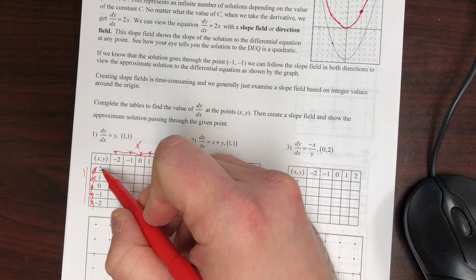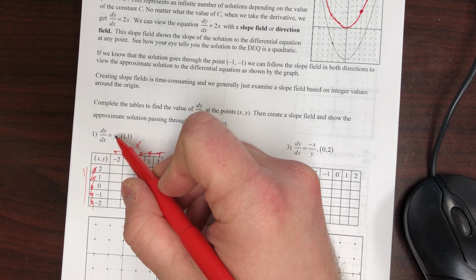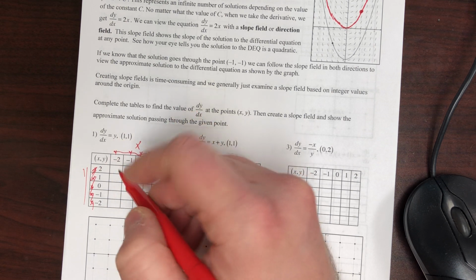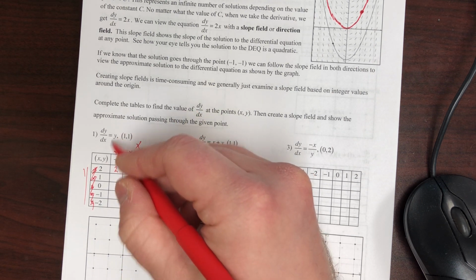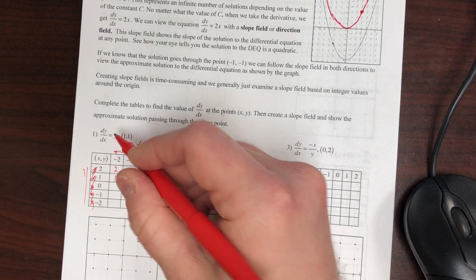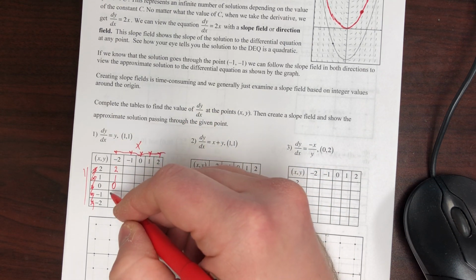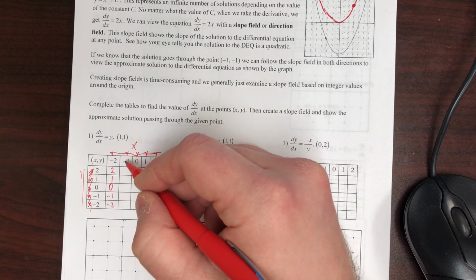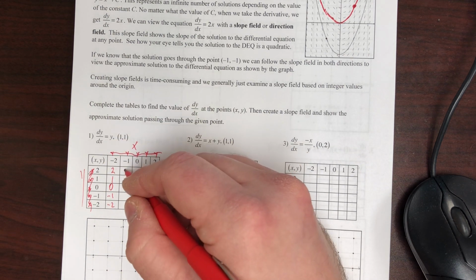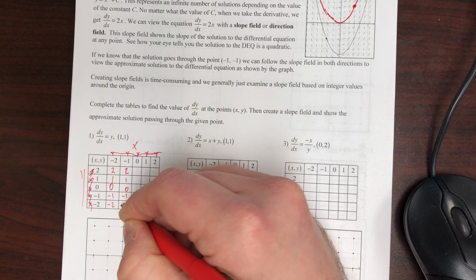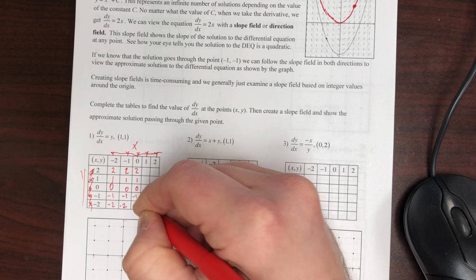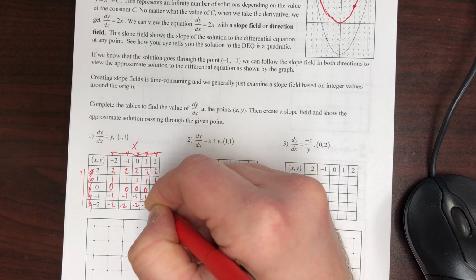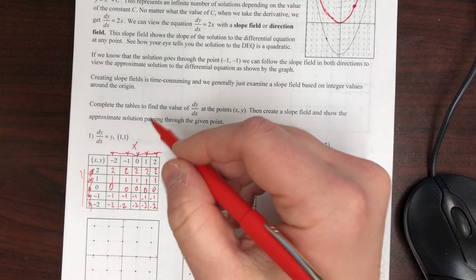So when x is -2 and y is 2, plug it in. Wait, there's only y in this situation, so x isn't even going to affect it. So x is -2, y is 2, so it's 2. x is -2, y is 1, so it's 1. x is -2, y is 0, so it's 0, -1, -2. And you can see that this x value, when I plug it in, doesn't do anything, but these y values do. So it's a nice table.